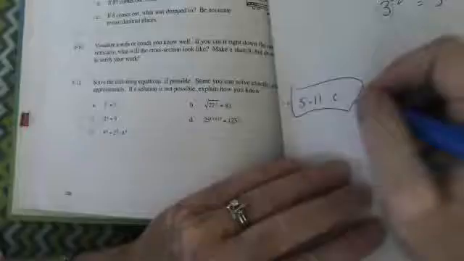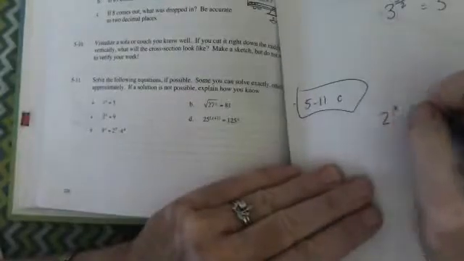Okay, so this is 511, letter C. And this one says 2 to the x equals 9. Oh, how are you ever supposed to do this one? So, I can write 9 as 3 squared. That's not going to help me any though, because 3 is a different base than 2.